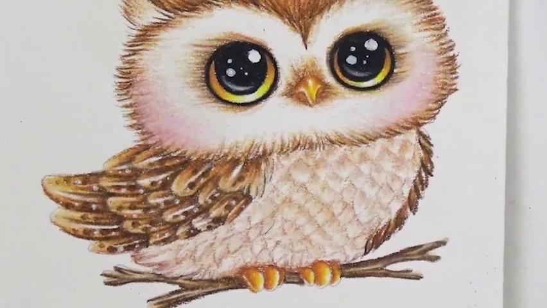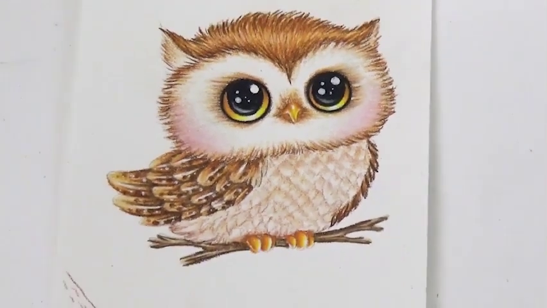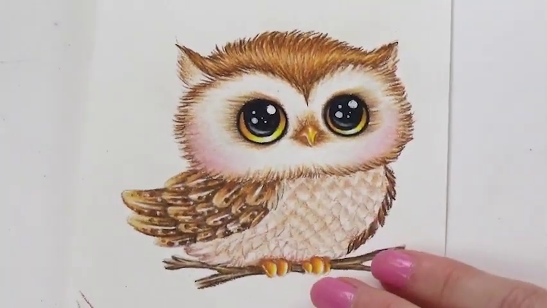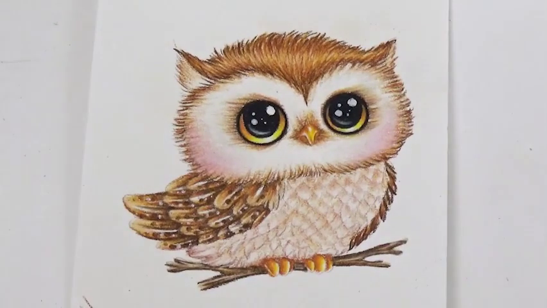Alright, now if I zoom out, that's actually our little owl all done. So we've gone through a lot of theory just in this one lesson to help you take a simple image and make it look a lot more dimensional and detailed. These techniques can apply to absolutely any image that you color up as well. But remember, it takes time and practice for these techniques to really sink in and become more natural.